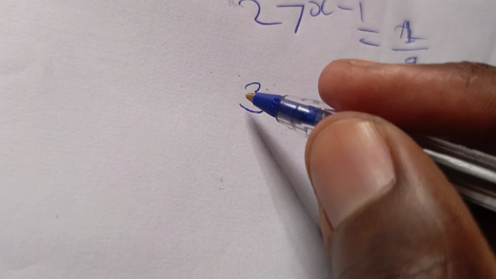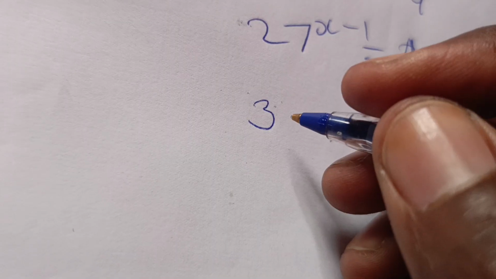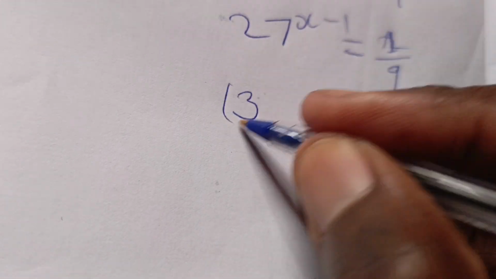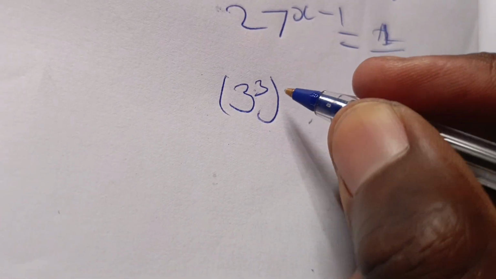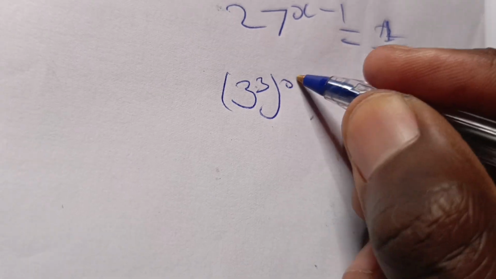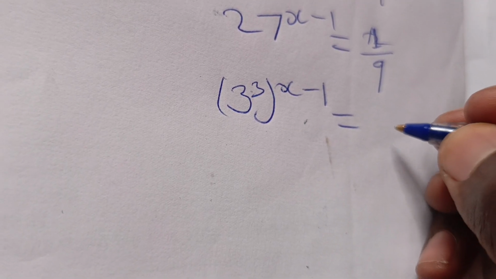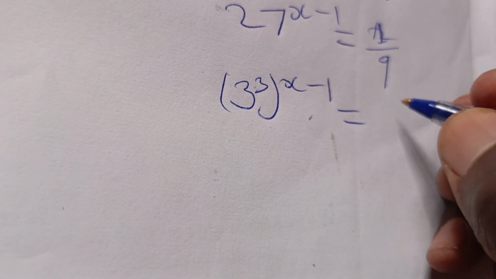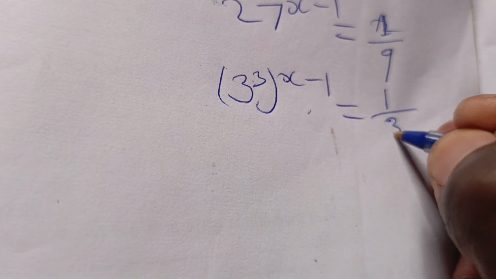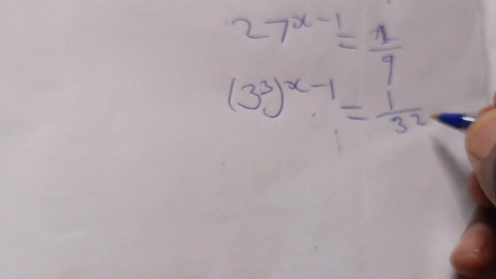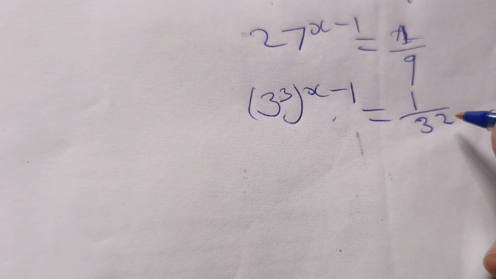So we open the bracket and write 3, close bracket, then we put x outside, minus 1 equals 1 over 3 to the power 2.